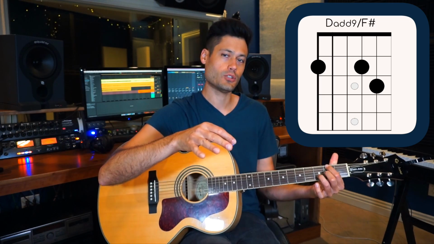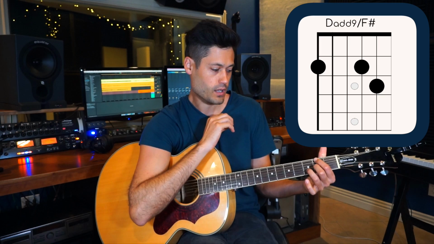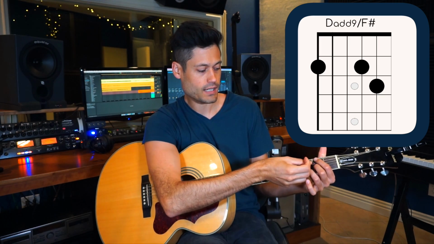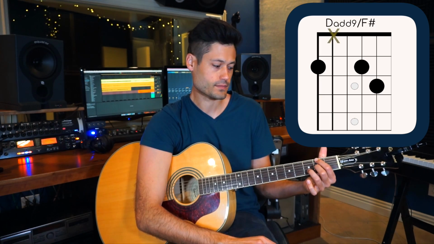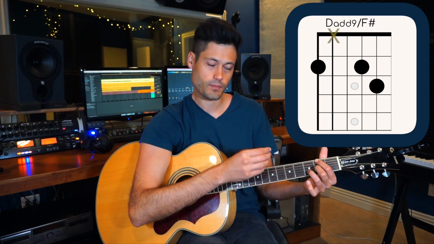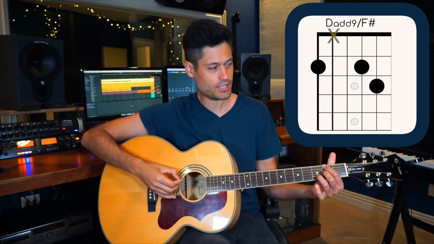What I normally do, it's not a terrible thing to include your A note, A string, but what I normally do with my pointing finger is I'll touch the 2nd string, the A string, just muting it. The A note is in the D chord, but by muting it, it just cleans it up a little bit.